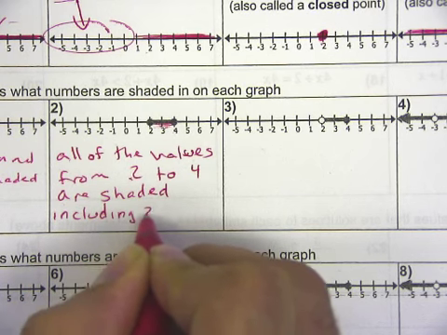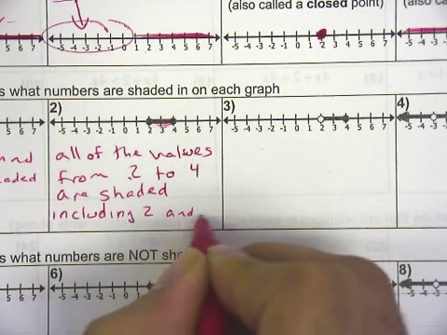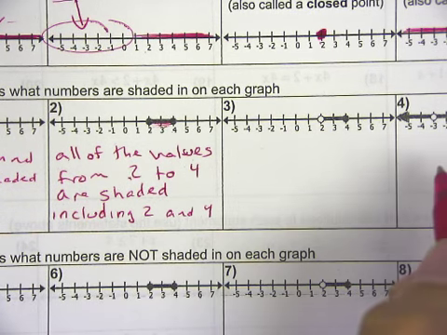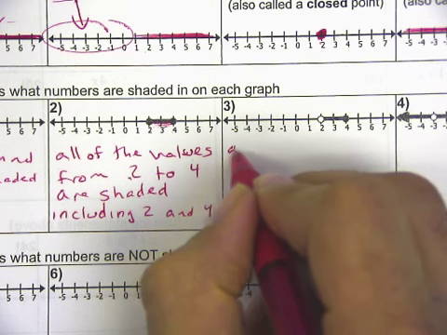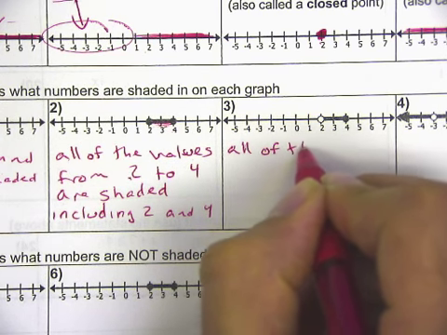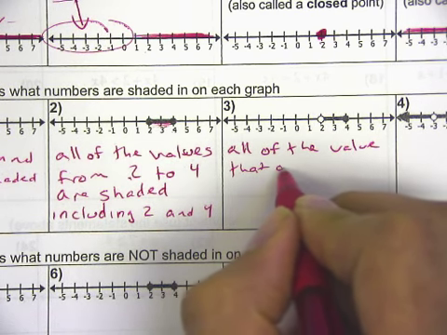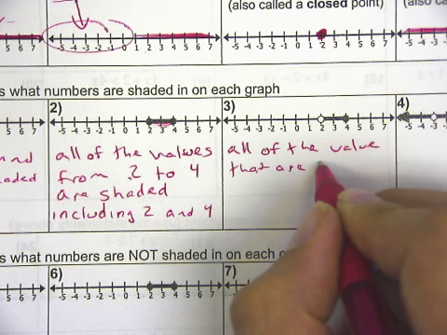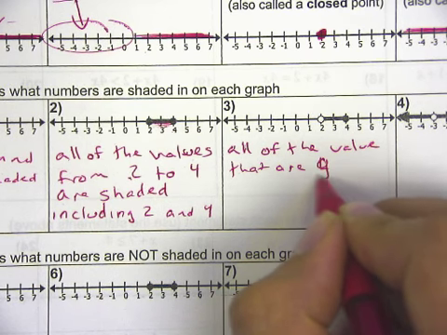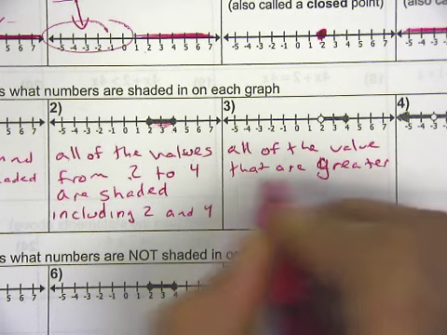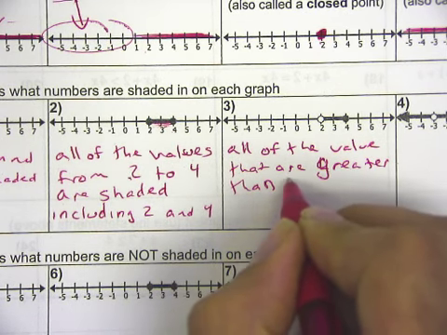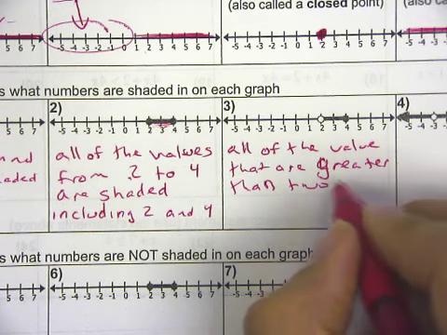So all of the values equal to 4 and less than 4. But here's the other important bit. What does this mean? What does that open bullet mean? Is -3 part of the shaded region? It's not. So it's all the values equal to 4 and less than 4 except -3. So -3 is not shaded in.